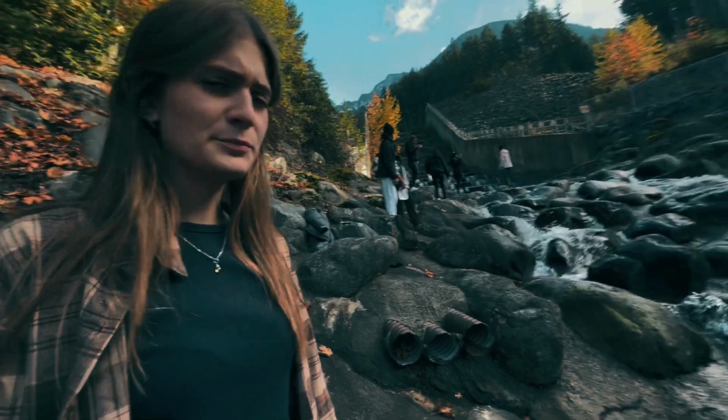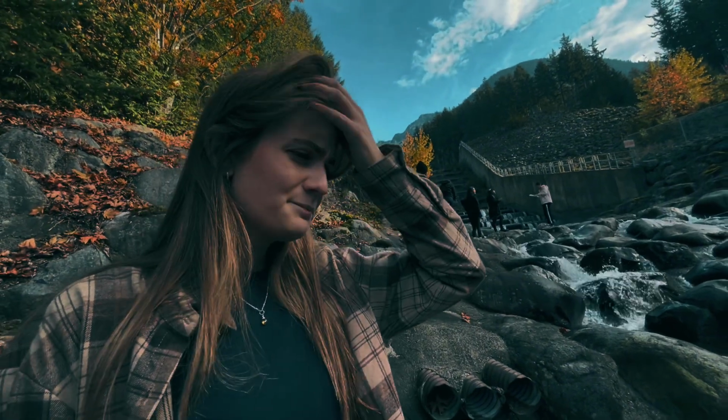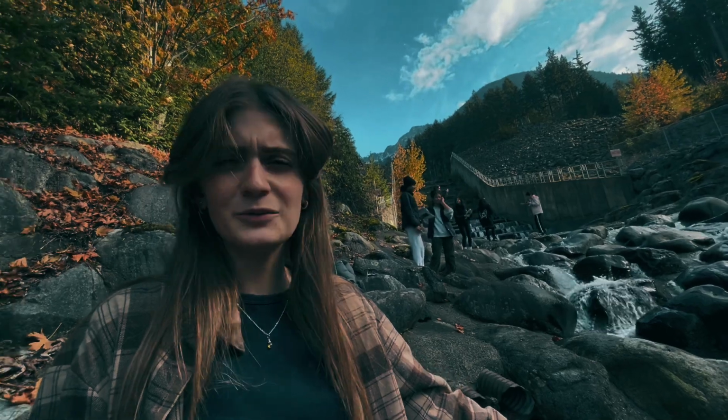It's awful what happened here. The debris flow, 1980s, Harvey Creek. It's so destructive. Thank God they built this dam. But how does it work?